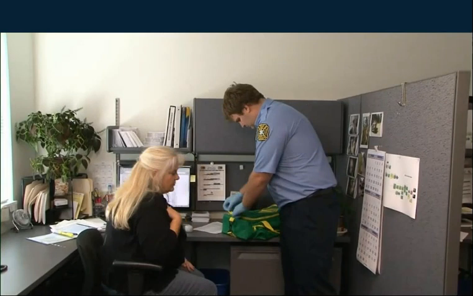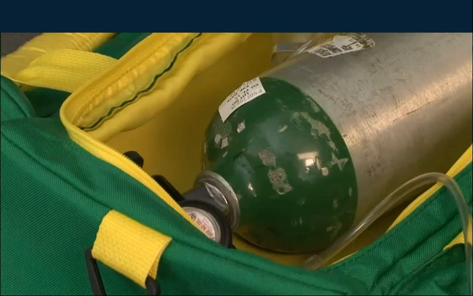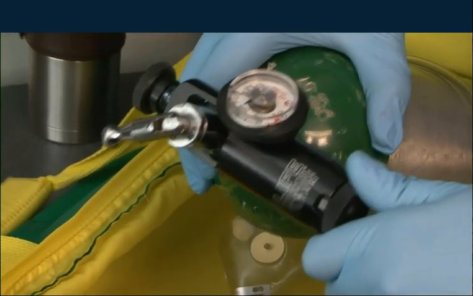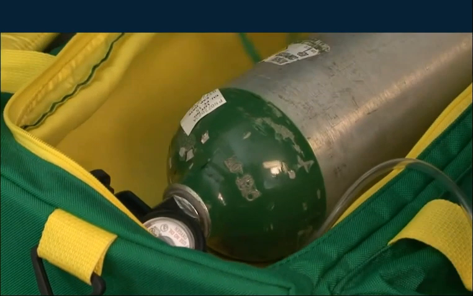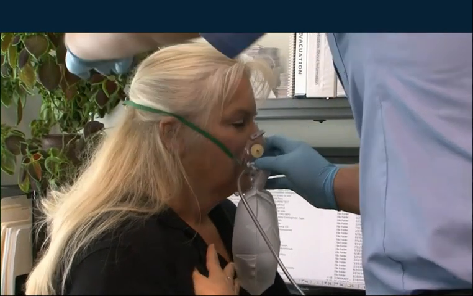Capnography is the fastest method for providers to evaluate and identify changes in patient condition. It provides a graphic picture and an objective measure of a patient's ventilatory status. Capnography allows for identification of changes in patient condition faster than any other monitoring device available.